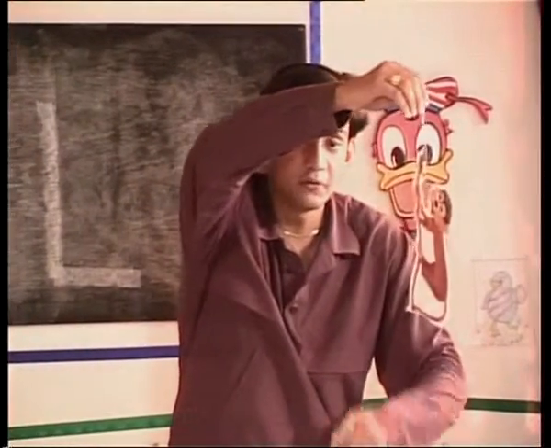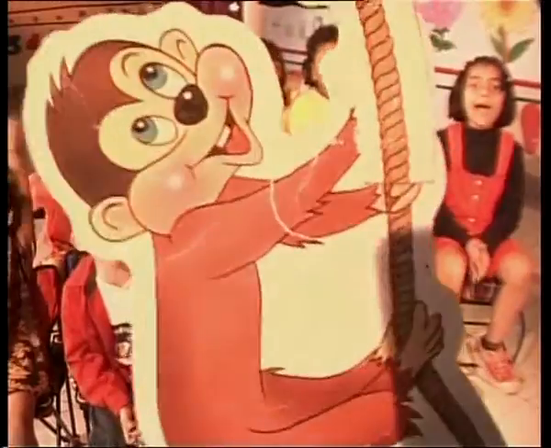Now kids, I'm going to show you another animal. What is the name of this animal? Monkey! M for Monkey! Once again. Monkey! Very good. Correct. Monkey starts with the letter M. Now I will show you how to write M.